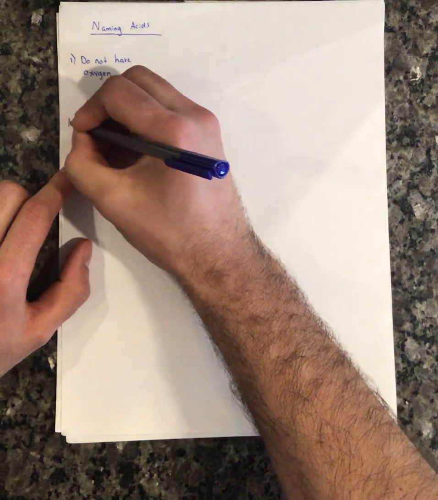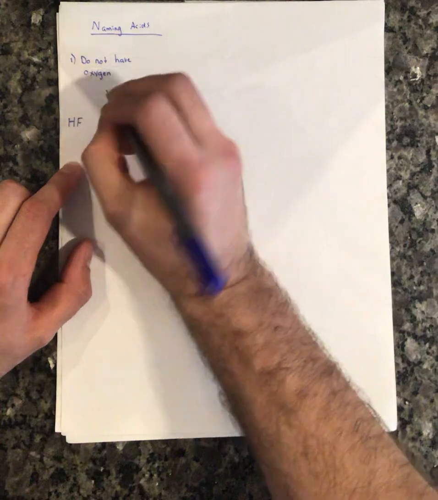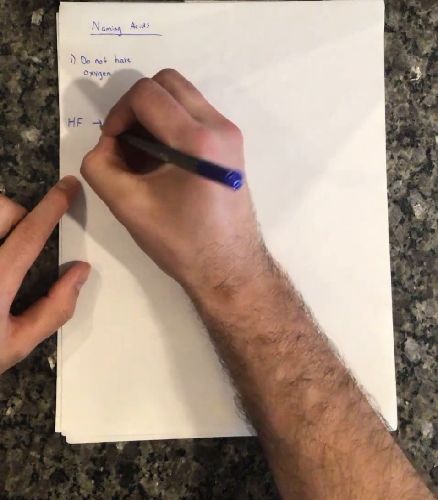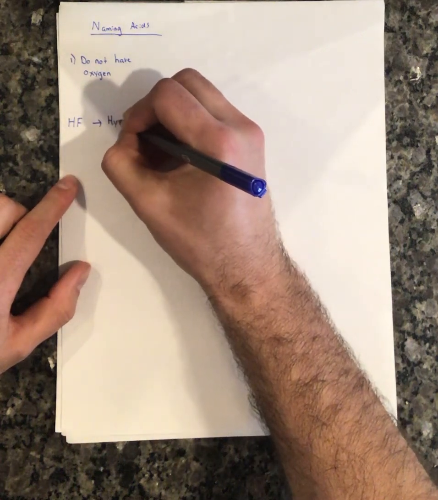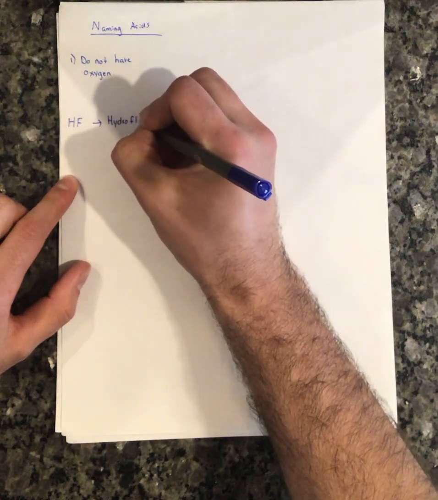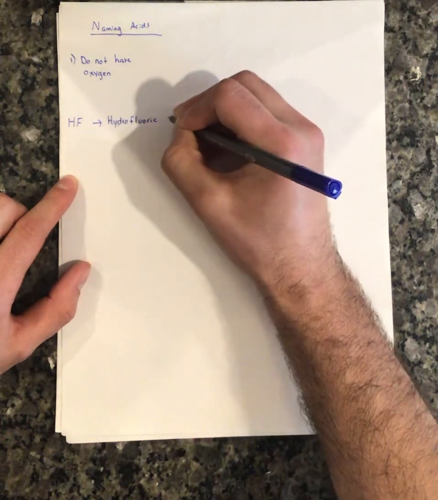Once again, the best way I think to get better at this is just by jumping in and doing some examples. The first one we're going to look at is HF. Now this here is called hydrofluoric acid.